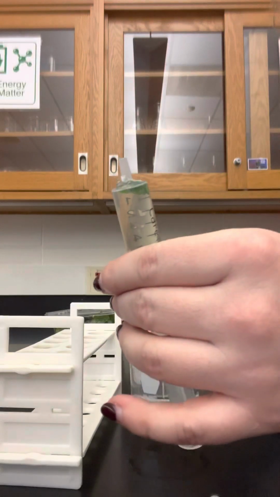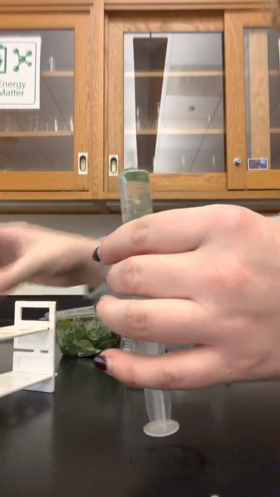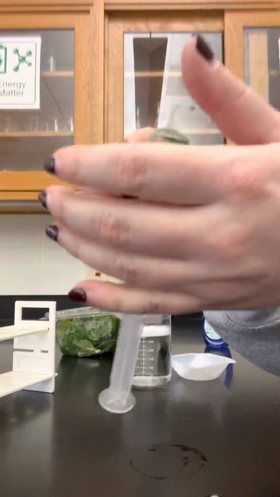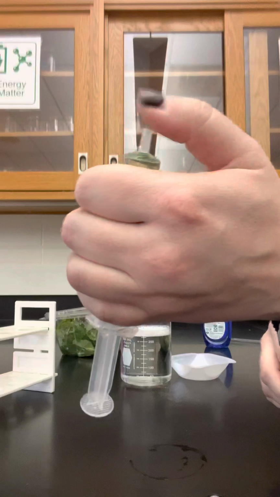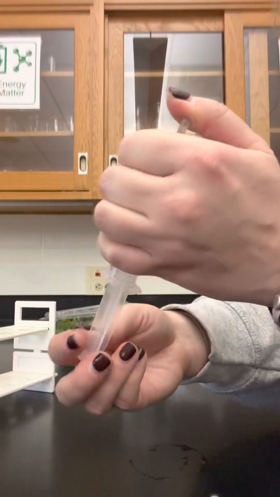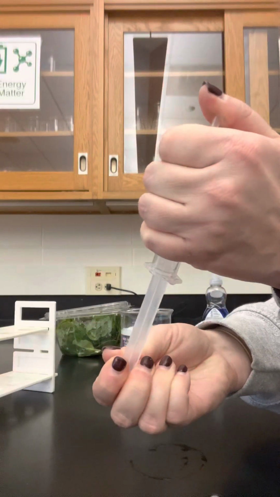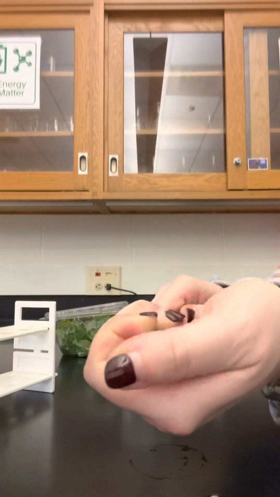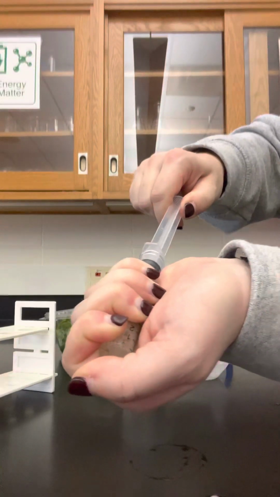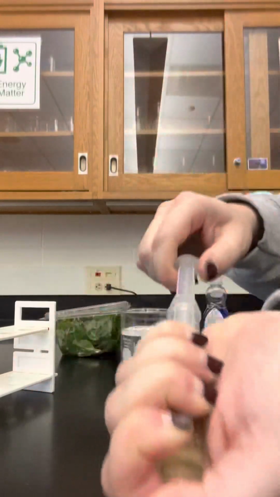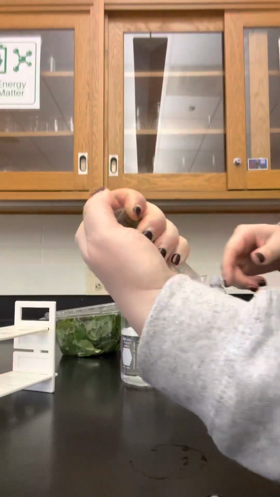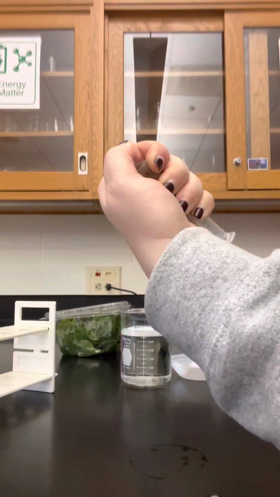I'm then going to, this is the tough part, why I filmed this video, take my non-dominant hand and put my thumb over the top of the syringe and hold it. And then with my other hand, I'm going to pull on the syringe like 2 to 3 times. You don't want to pull the stopper out all the way. I'm not taking it out. I'm just pulling it to the edge a couple times while holding my thumb over the top of the syringe.